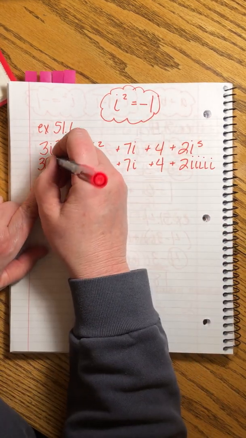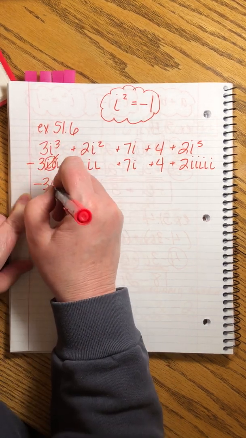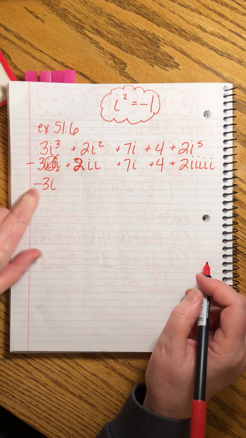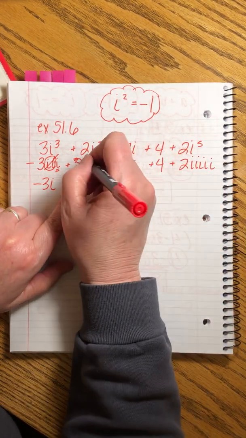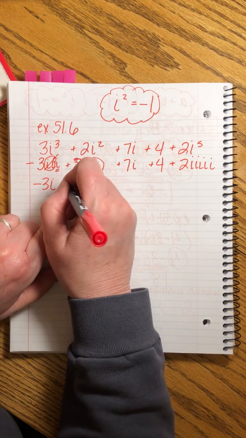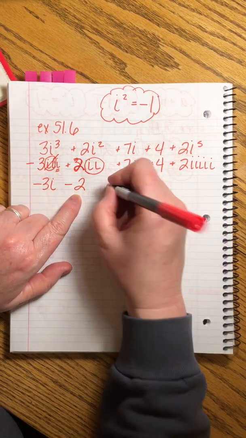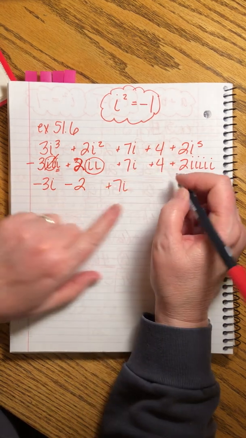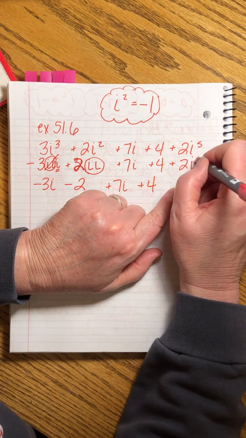2 of them turn this to a minus sign, and so this becomes minus 3i. That's the one left over. These 2 completely wipe out the i's, change this into a minus sign, so it's just minus 2. This we can't do anything with. This we don't do anything with. Here, oh, look what happens.